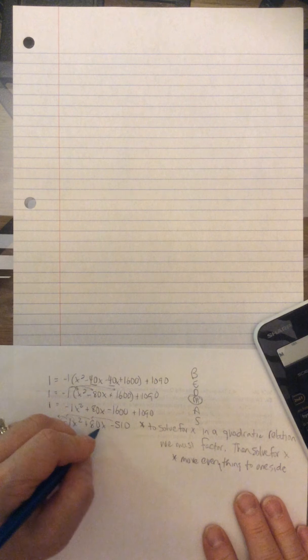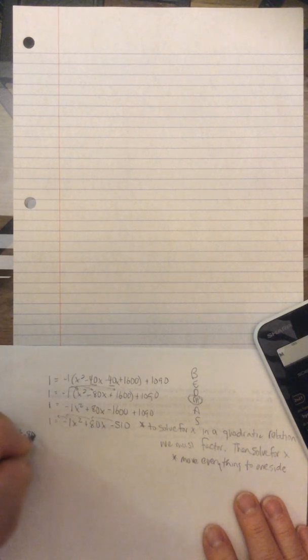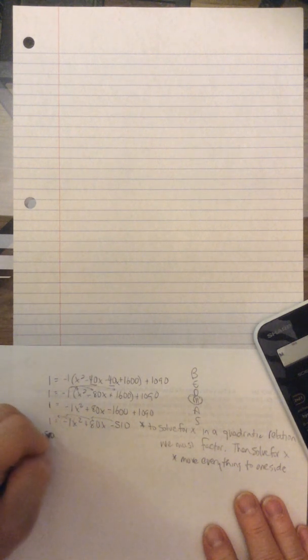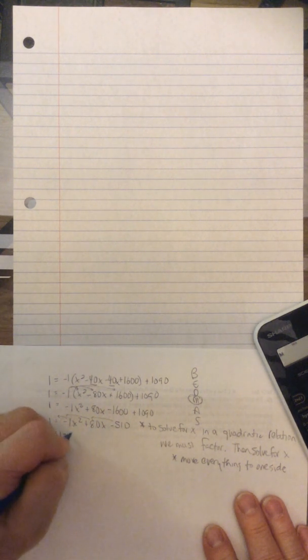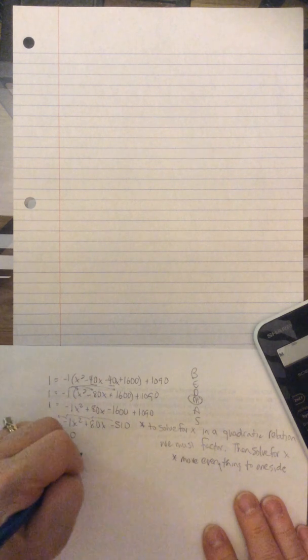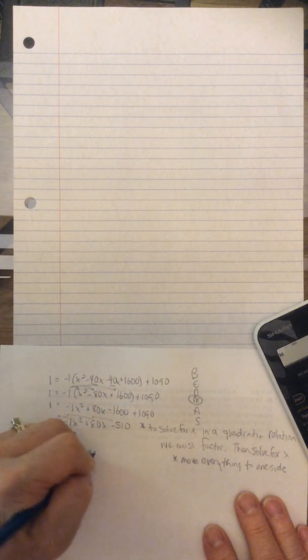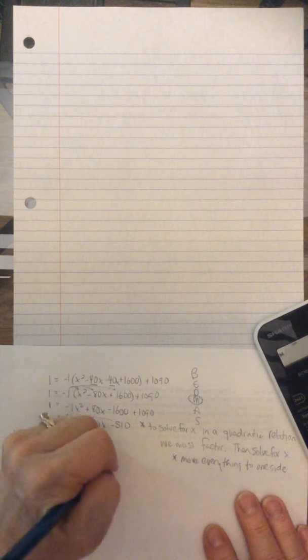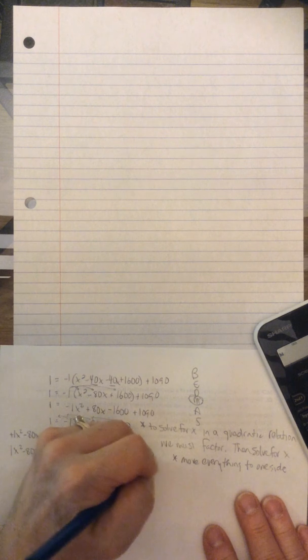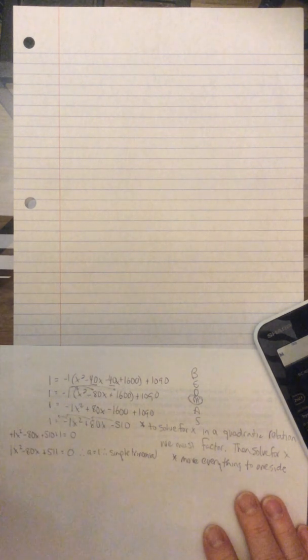This positive 80x becomes negative 80x. This negative 510 becomes positive 510. The 1 still stays, and then we're equal to 0. So we can drop the positive 1, so x squared minus 80x plus 511 equals 0. Now we're ready. This a is 1, so since a is equal to 1, we have a simple trinomial, back in unit 2.